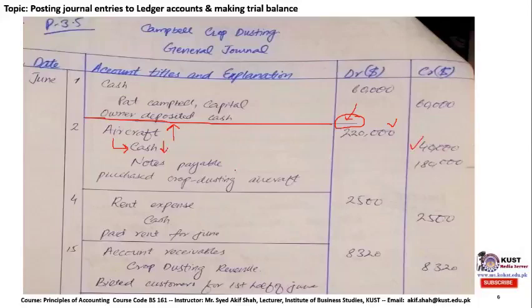And then there was an increase in the liability of the company because this amount will have to be paid out by the company in future to the utility aircraft company. So this is basically our liability, and when there is an increase in the liability of the company, it will be recorded as a credit entry.